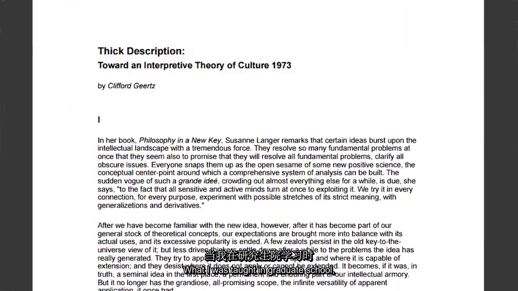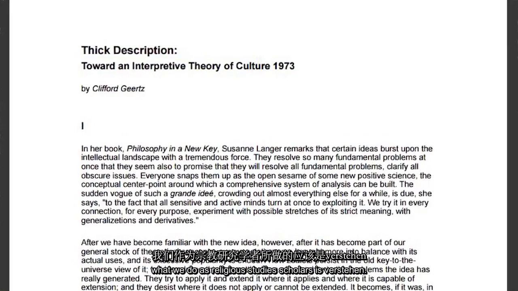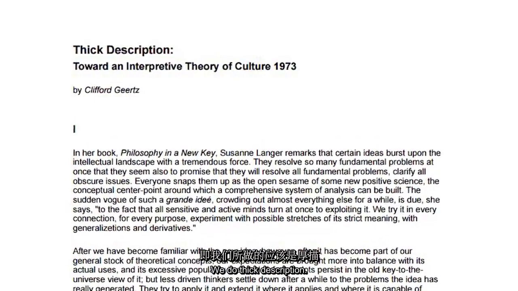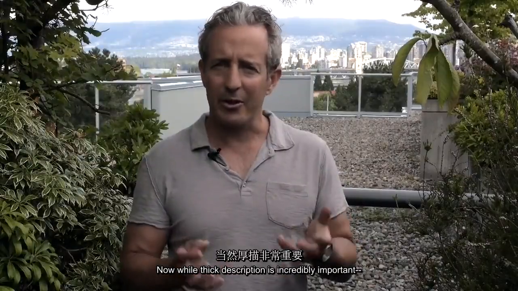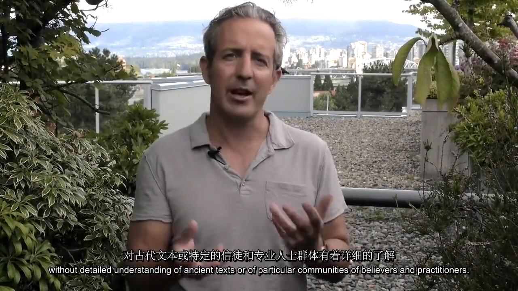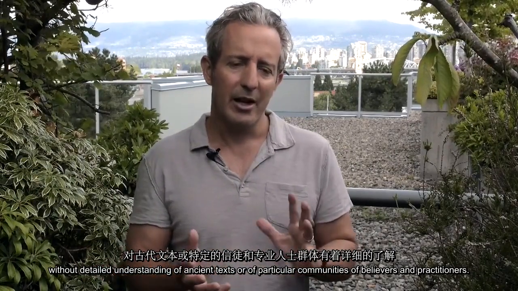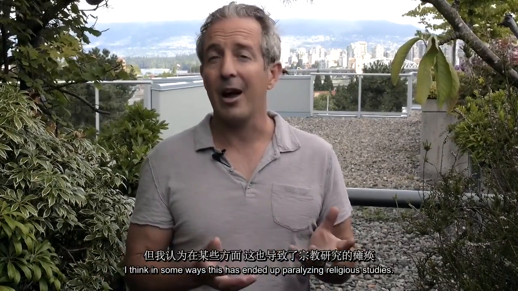What I was taught in graduate school, the reason they assigned Clifford Geertz to us, was that what we do as religious studies scholars is verstehen. We do thick description. Now, while thick description is incredibly important, we can't do our work as scholars of religion without detailed understanding of ancient texts or of particular communities of believers and practitioners. I think in some ways this has ended up paralyzing religious studies.